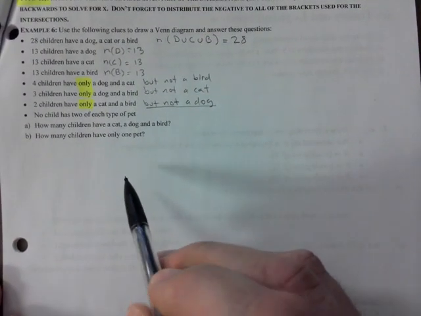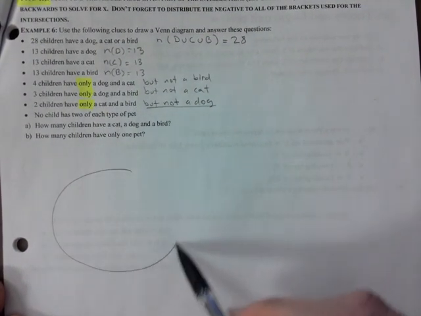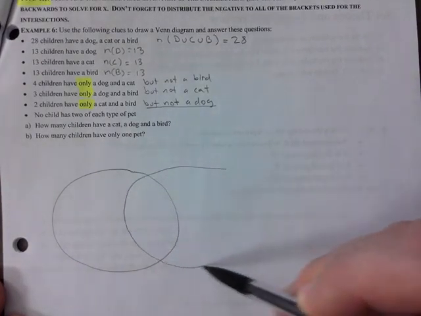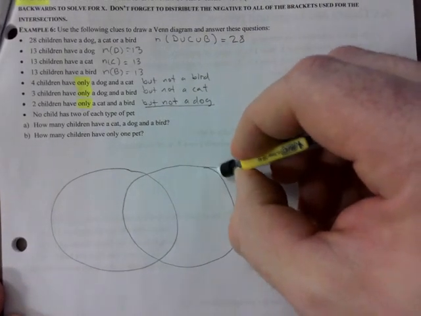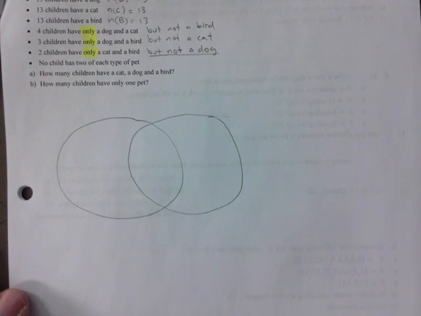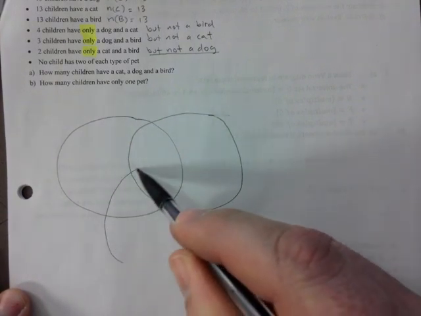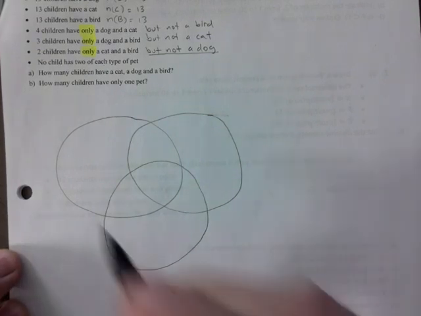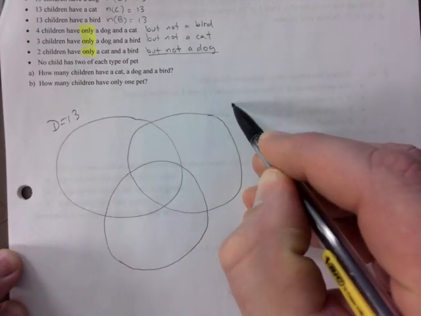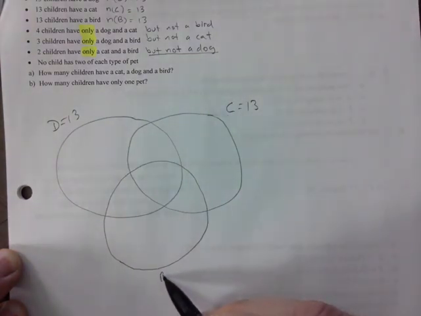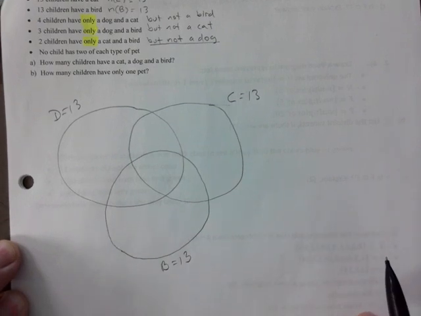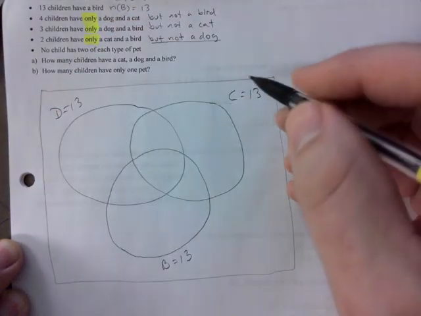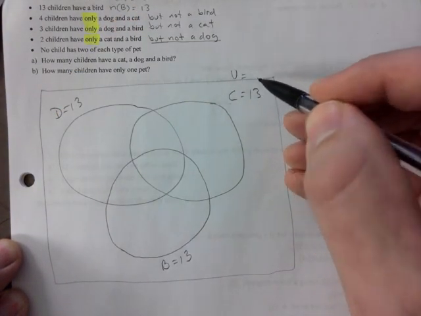So let's set up. I'm going to make the circles a little bigger because I need that intersection between the sets to be a little bit roomier. Okay. So I'm kind of going to eat in a bit more than before. So we've got dog 13, cat 13, and bird 13. In this case, universal is 28.